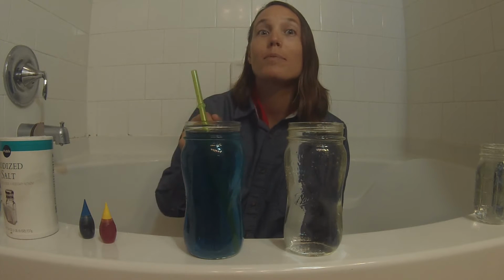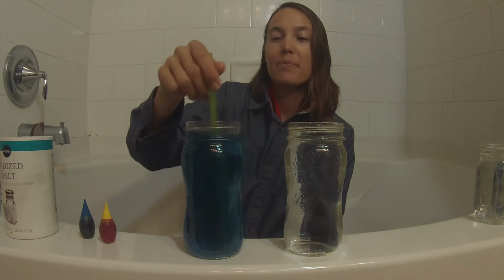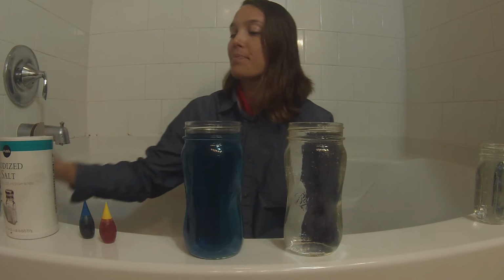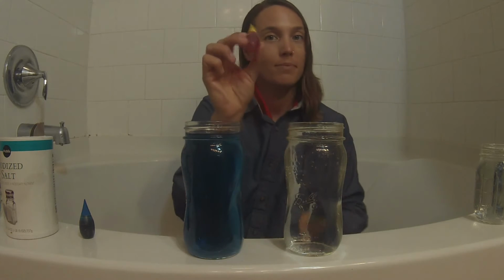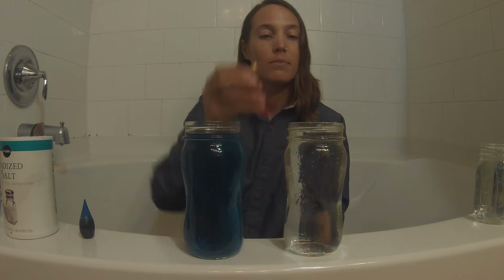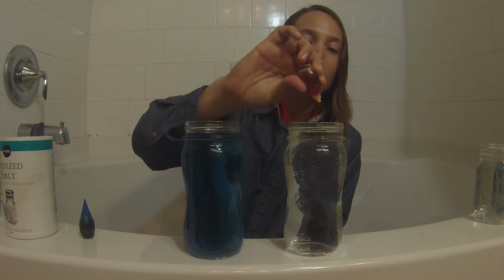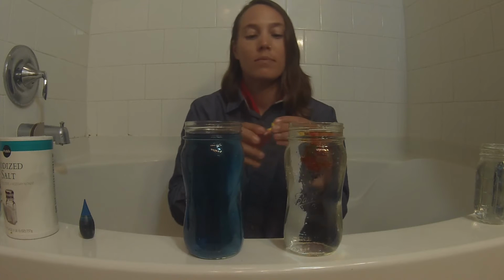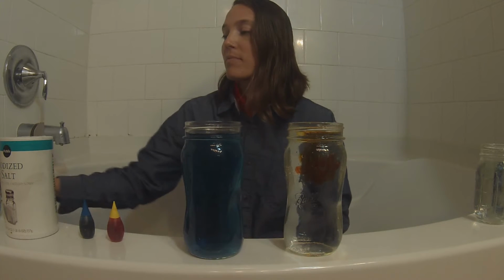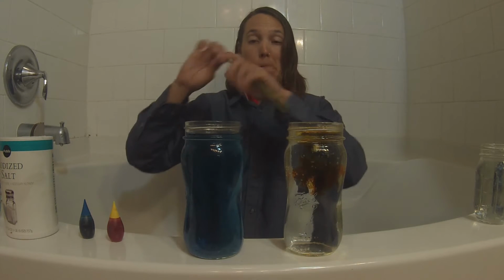A little taste. Yep, it's salty. Now, time to make fresh water. Well, this water's already fresh water. It's just tap water, but I'm going to put yellow into it so I can see it a little better.